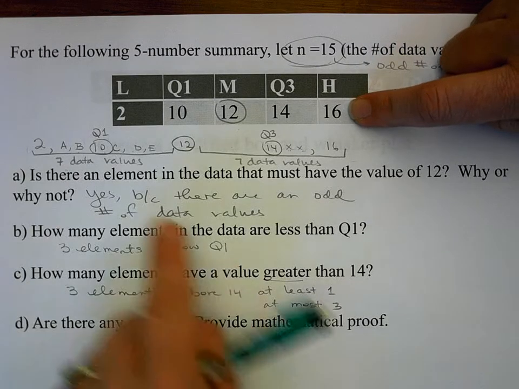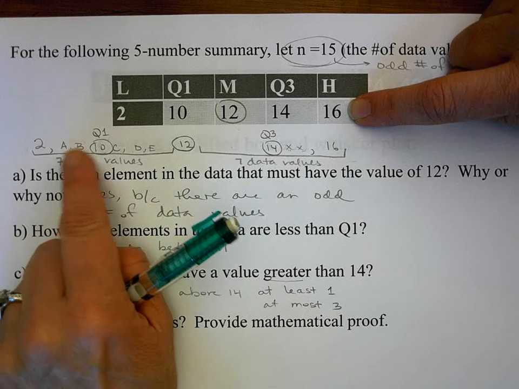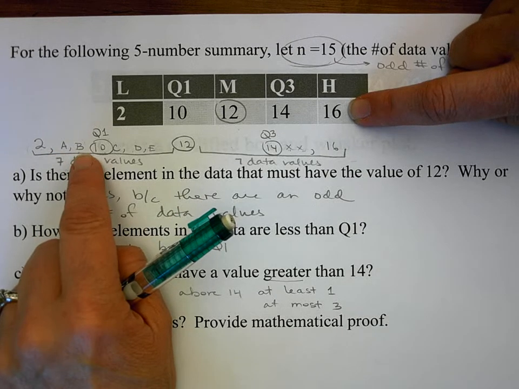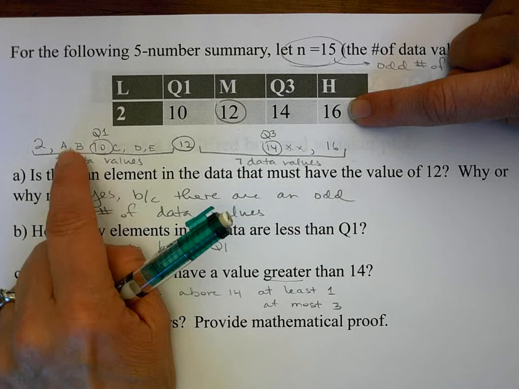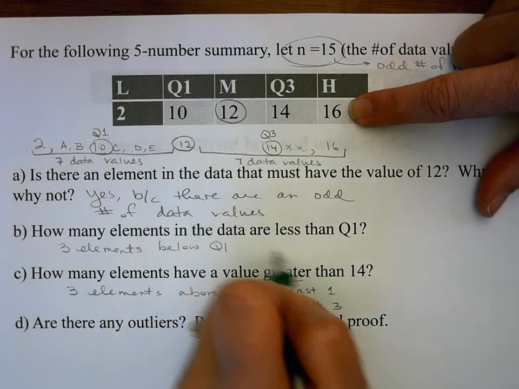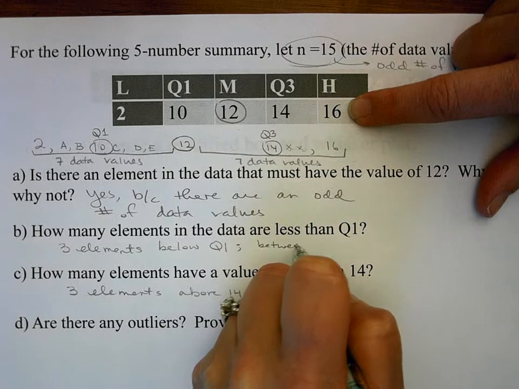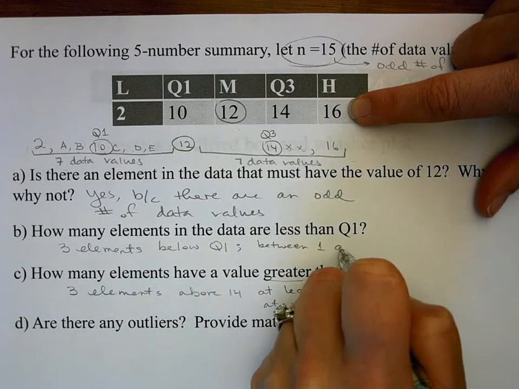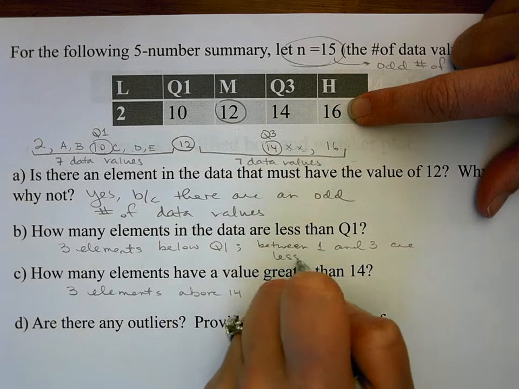And that would be the same for this one as well. So below Q1, so 10. 2 is for sure below 10, but are we guaranteed that these are as well? We're not, right? We don't know if these are 10, or are they 3 and 4. So we know somewhere between 1 and 3 pieces are less than Q1.